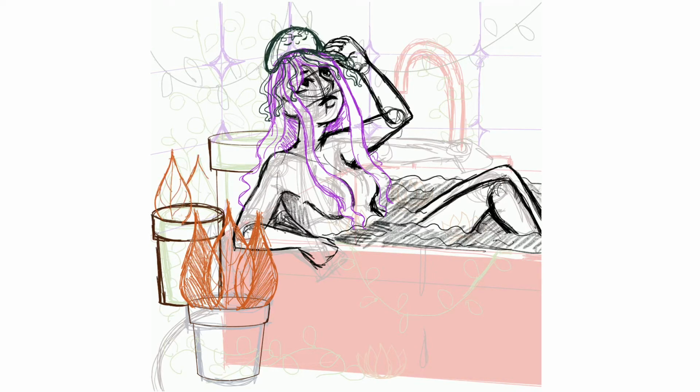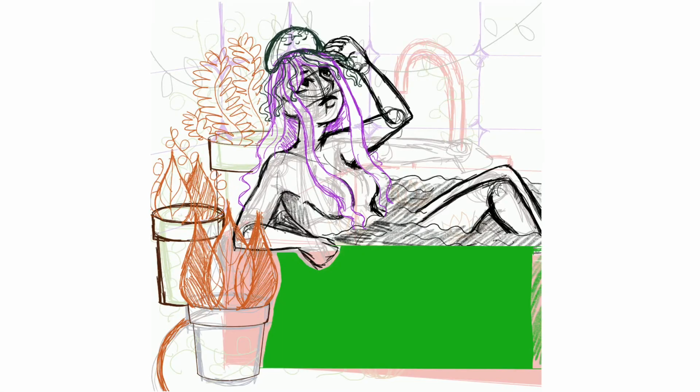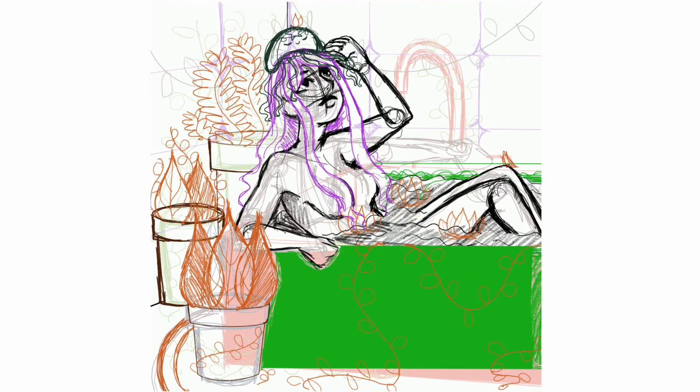I even tried to add a window in the background, and that did not work out. I feel like I knew something was missing, but the window wasn't it. I decided instead to fix the walls and have a tile design, and add plants everywhere to make up for how empty the drawing was with the background.